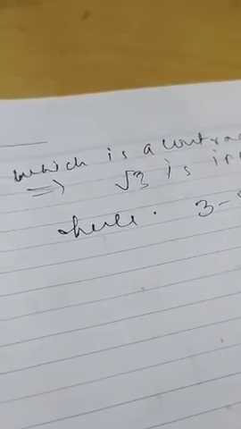Now we'll move to the next exercise, that is your 1.3. In this exercise you have to find a rational number between irrational numbers. One question I discussed with you in the group yesterday. So first of all we'll locate under root 10 on the number line.